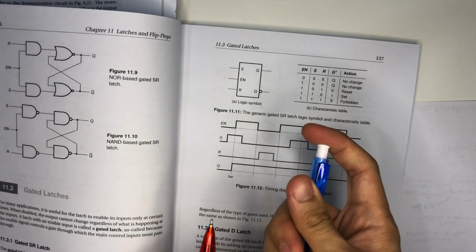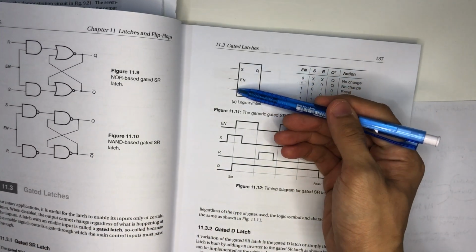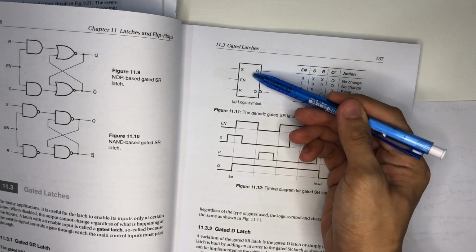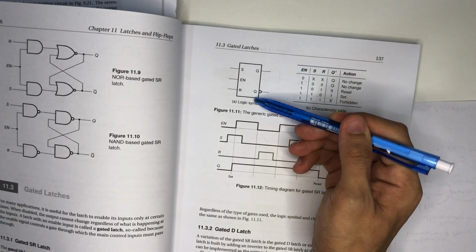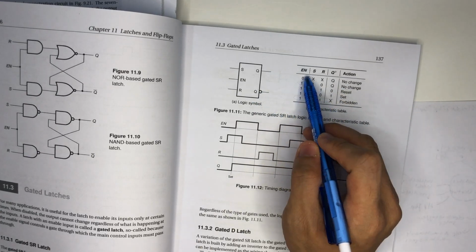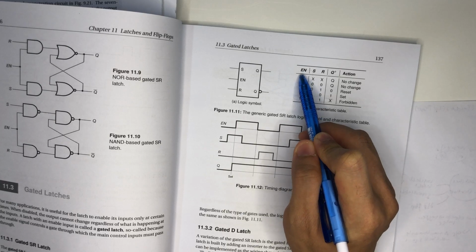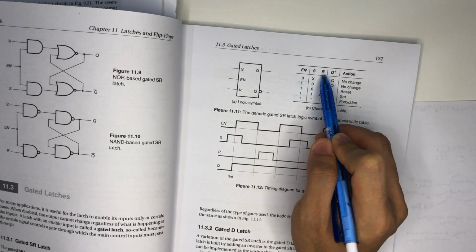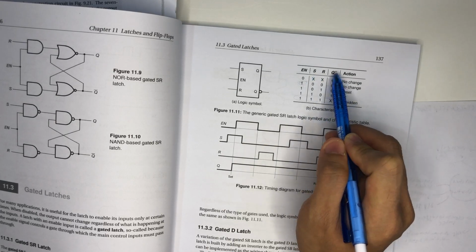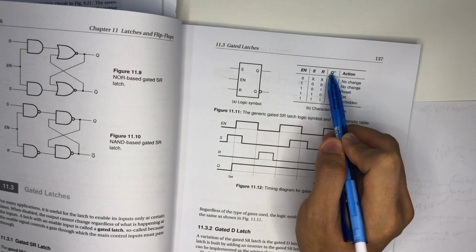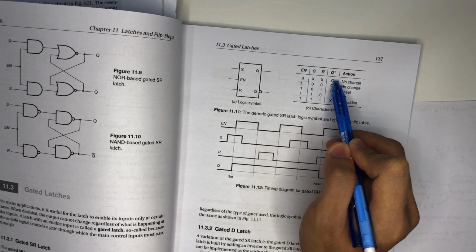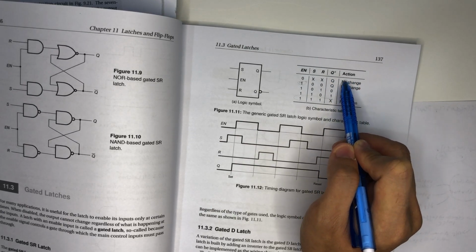In the logic symbol, you should have S, R and the enable. As outputs, this is Q, of course, and this one is Q bar, because it's inverted. When you have enable as 0, regardless of what combination you have for your S and R, your next output will follow your current output, which is Q. This simply means nothing has changed.